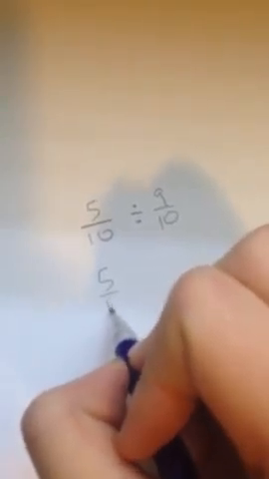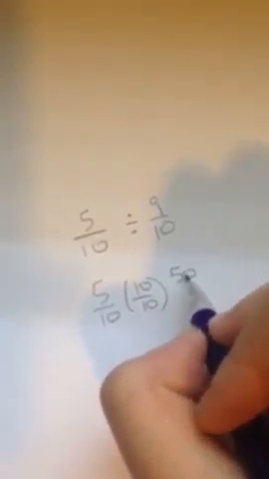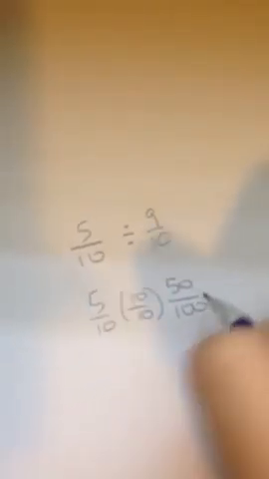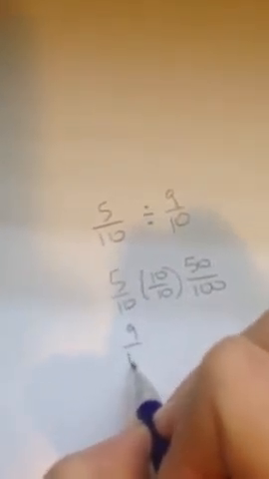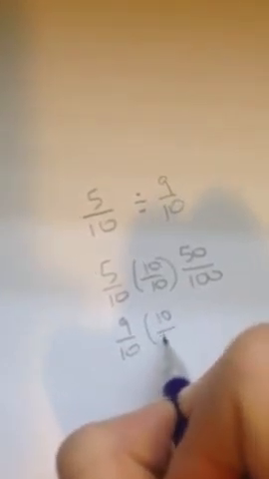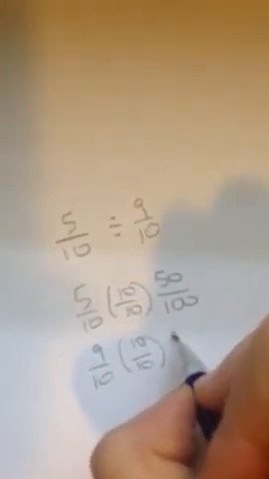So if you want really hard numbers, let's do 100. So let's do 5/10 divided by 9/10. Your common denominator is obviously going to be 100 because it's 10 times 10. So you've got your 5/10 times 10 over 10. So your new fraction is 50 over 100. With your 9/10, it would be the same thing, times 10 over 10. They're the same number. So you would have 90 over 100.